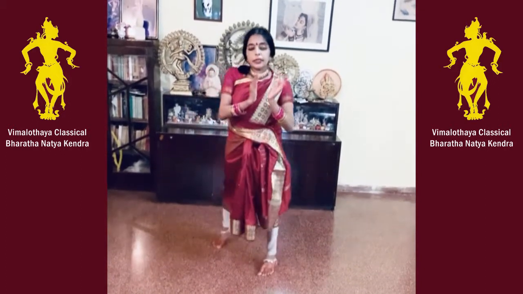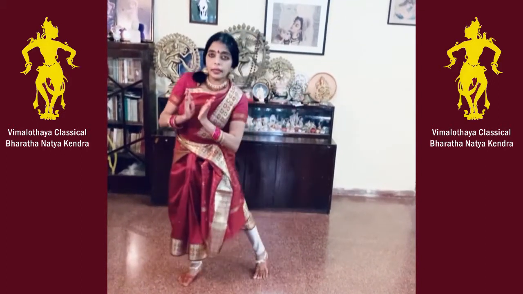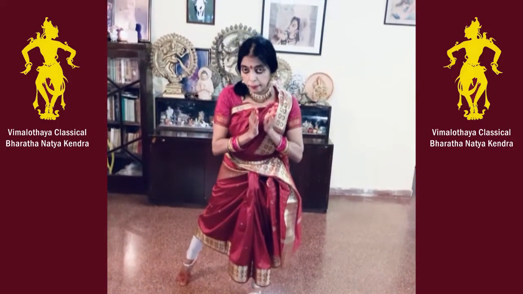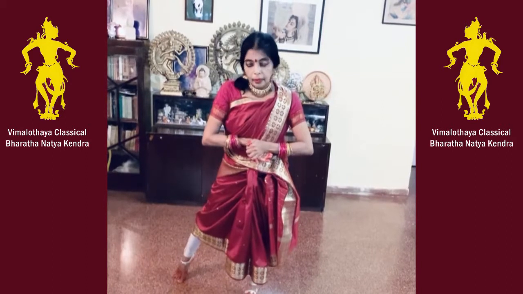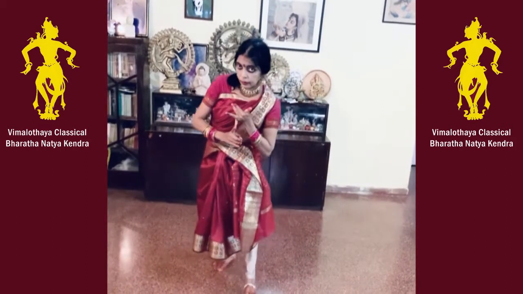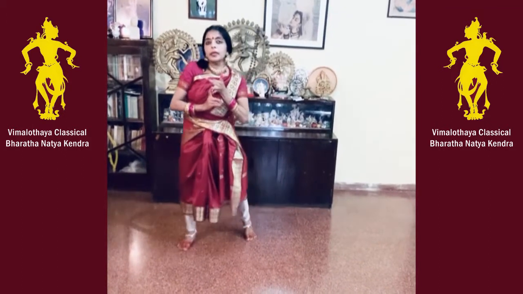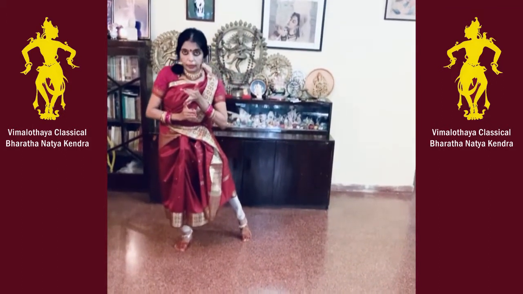The first Tattadavu and the second Tattadavu are both in Aditalam.